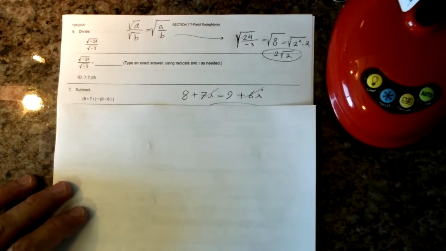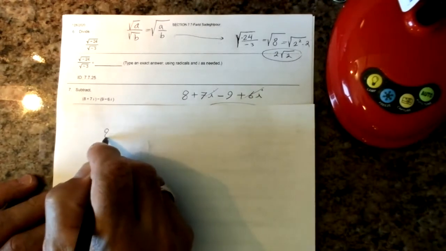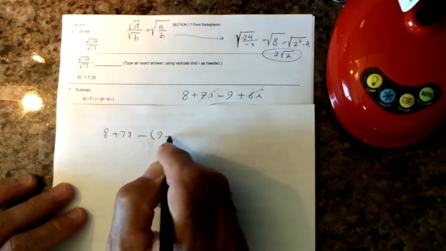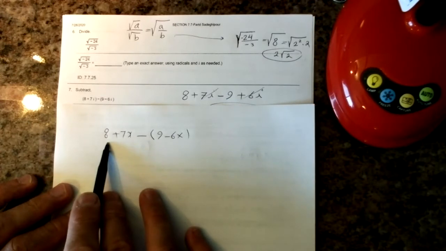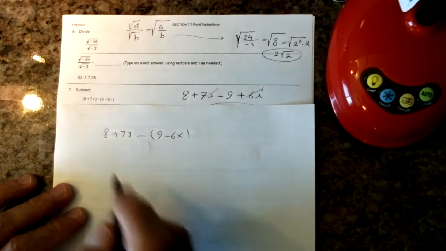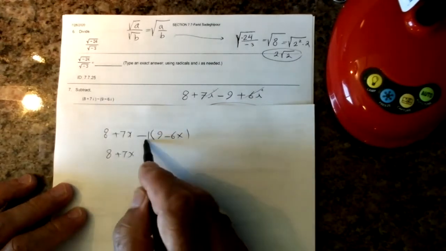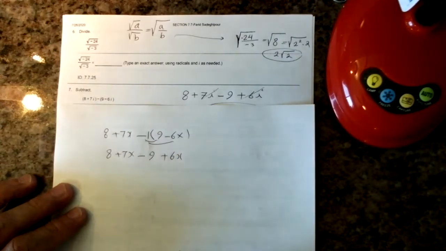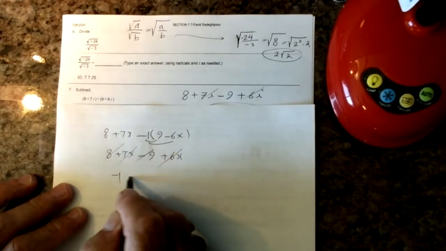Now, subtraction and addition of complex numbers is very similar to combining like terms. Let's say I have something like this: 8 plus 7x minus, 9 minus 6x. You remember when we were simplifying expressions like this? 8 plus 7x, and if you distribute the negative, 9 plus 6x, then you look for like terms. This two is -1, and this two is 13x.